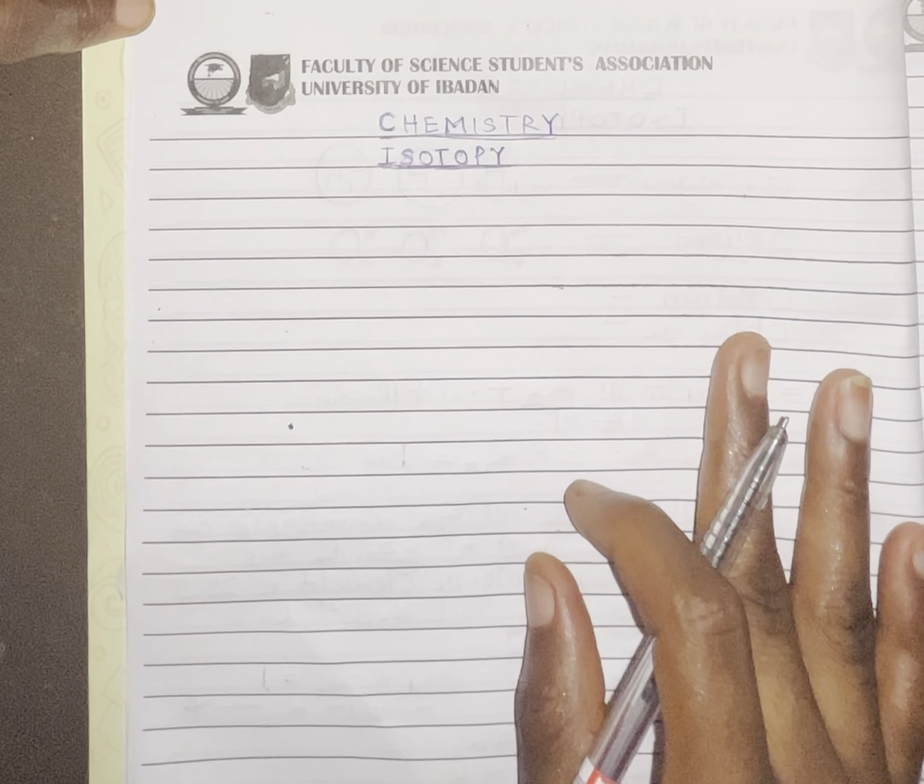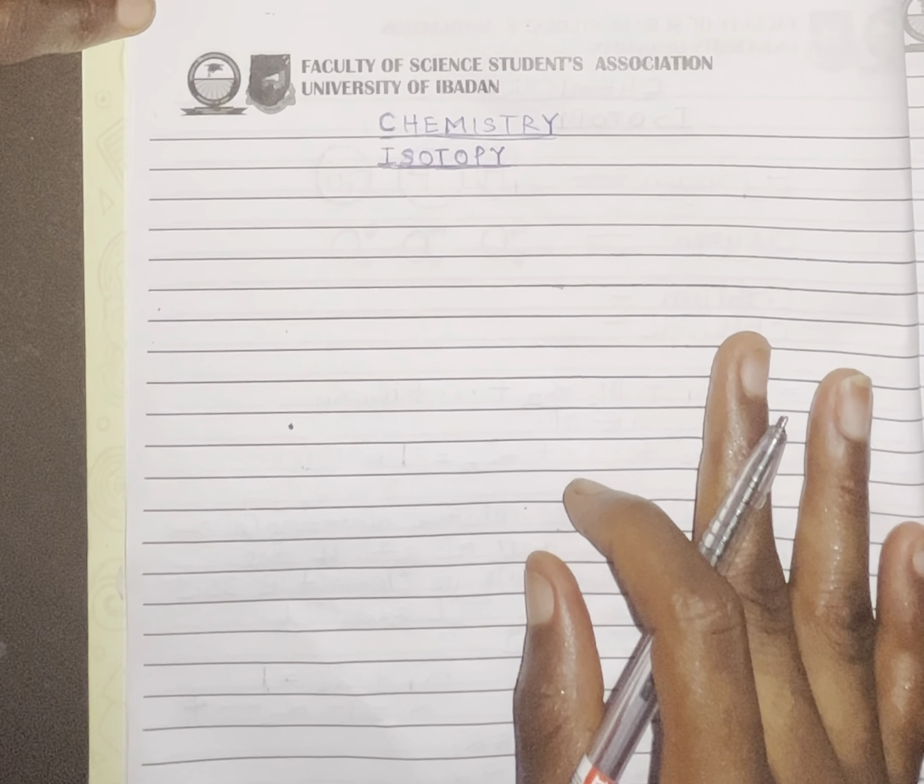Isotopy is a phenomenon in chemistry that shows atoms of the same element possessing the same atomic number but different mass number.